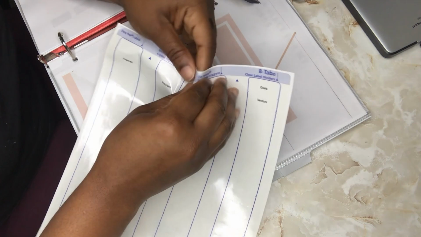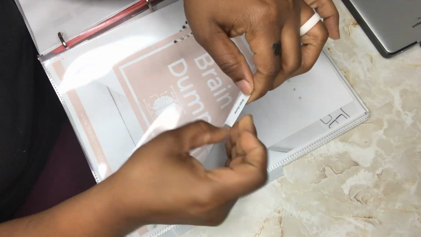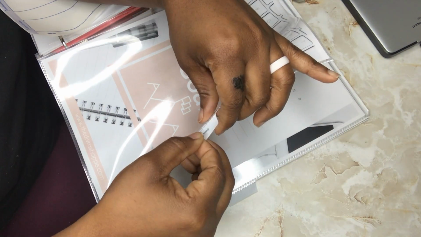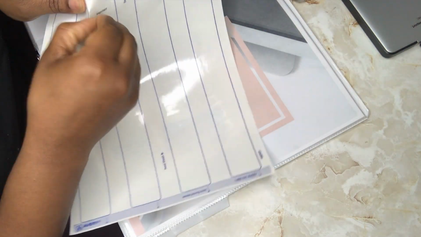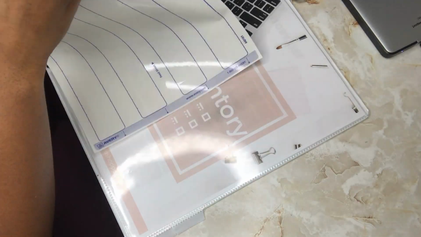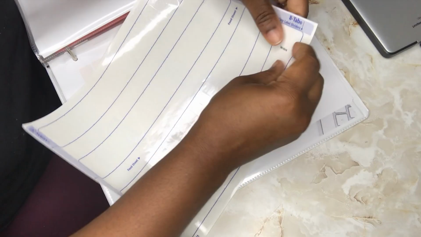It was very easy to actually stick on the tabs. So this divider gets an A+ in my book. I really love the ease of it. It's perfect, and it's 8 tabs, which I really love.